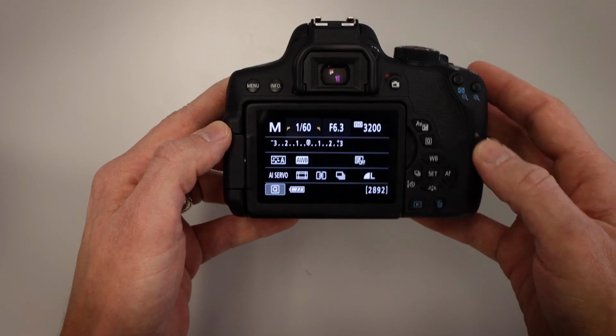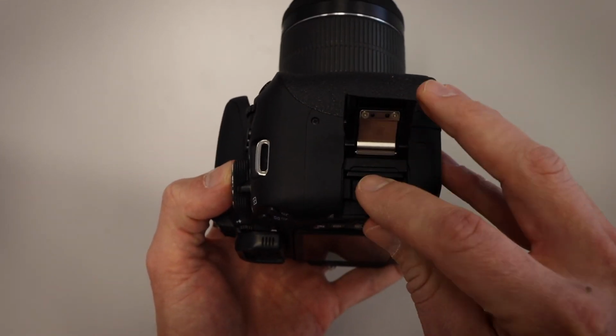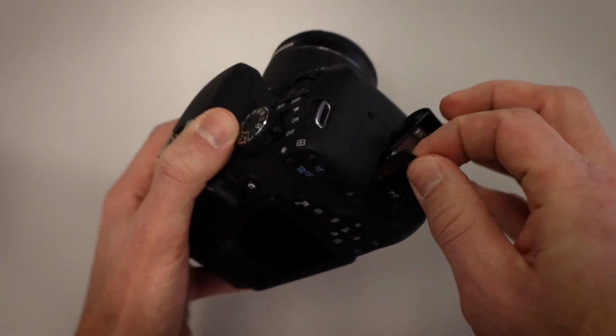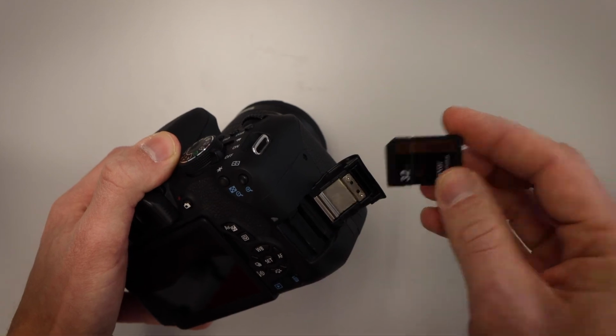Once you're ready to transfer your work to your computer, simply open the memory card slot to the right, push the SD card until it clicks, then remove it carefully. You are now ready to begin your editing process.